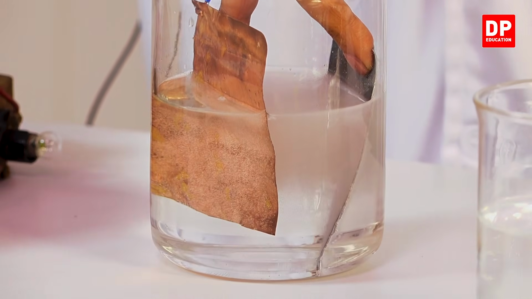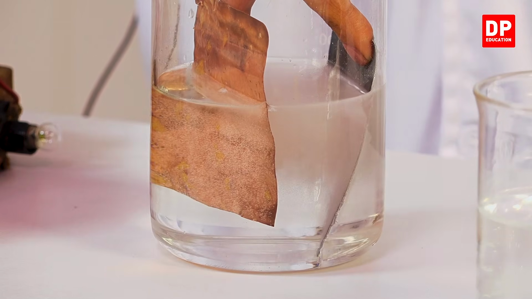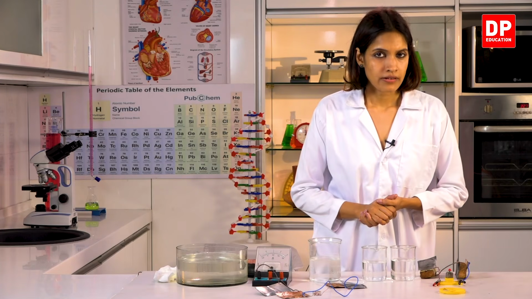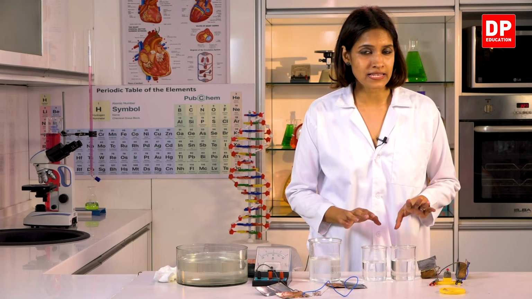So what happens here? Electricity is generated. When electricity passes through this coil of wire, it gets heated up. Right, children? Now we have to connect an electric motor to the simple cell.